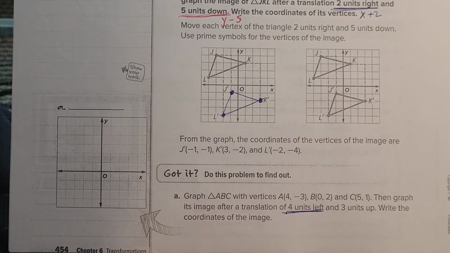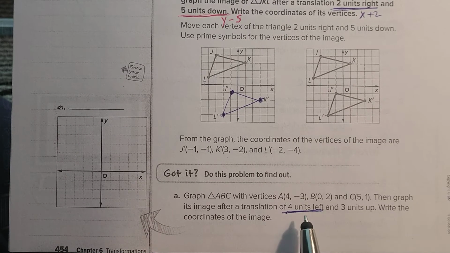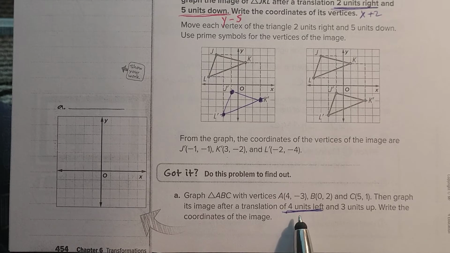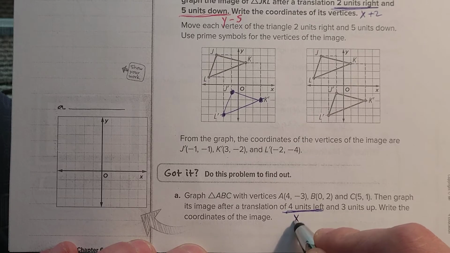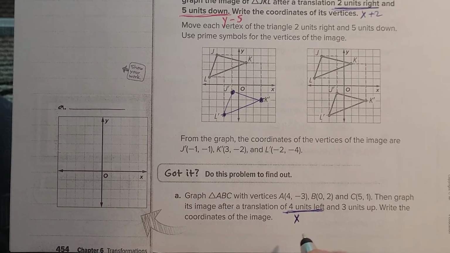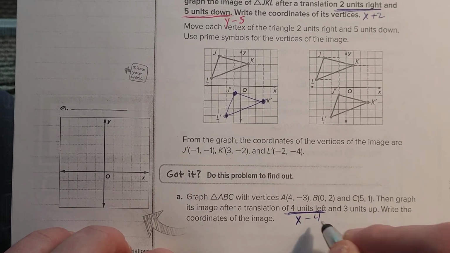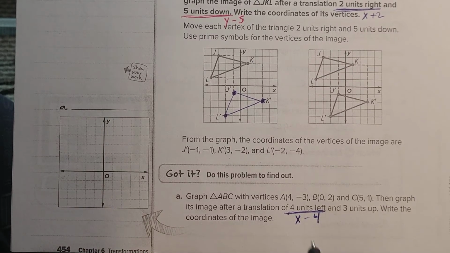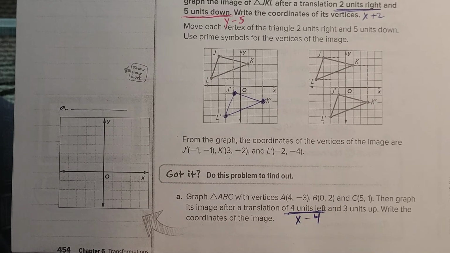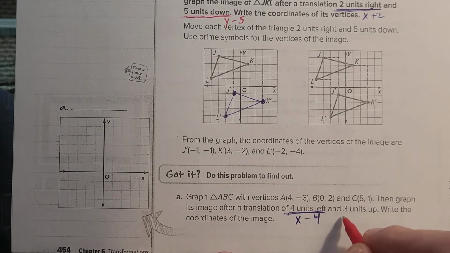So if I'm going left, is that affecting my horizontal or my vertical axis? If I'm going left to right, that's going to be my horizontal axis. Okay, and if I go 4 units left, that means it's going to be affecting my x. And if I go 4 units left, that means I'm going to go minus 4. Okay, and that's what I'm going to do to whatever x values I have in these coordinates. Next, I go 3 units up.